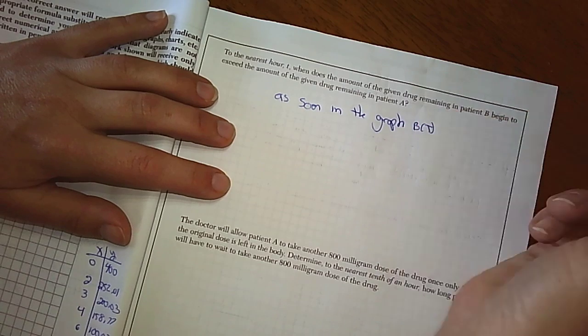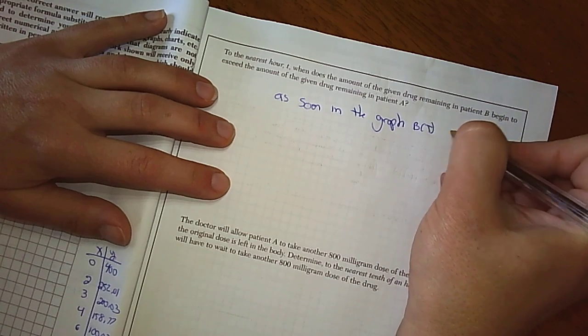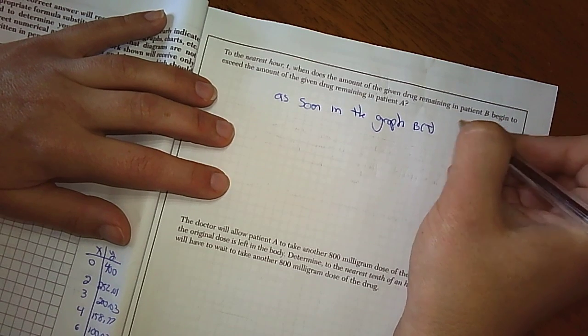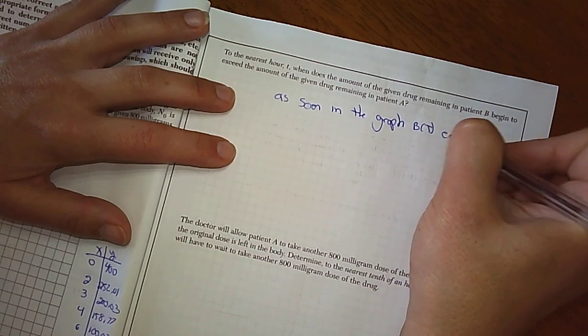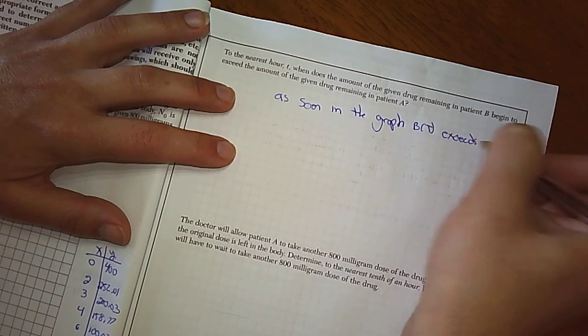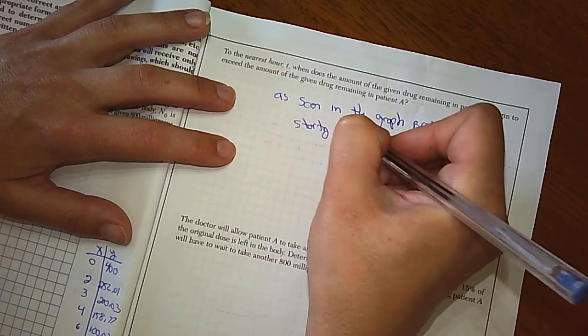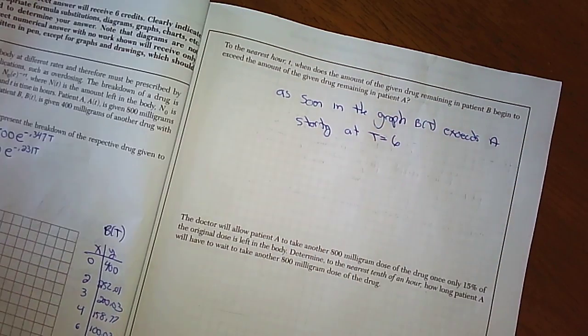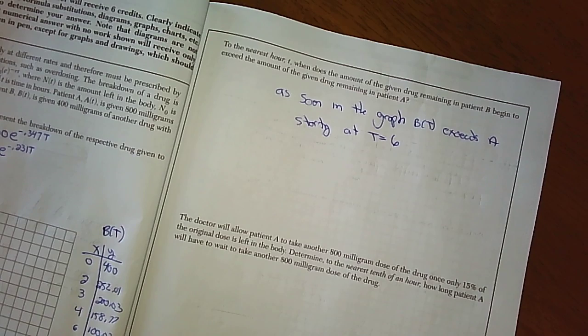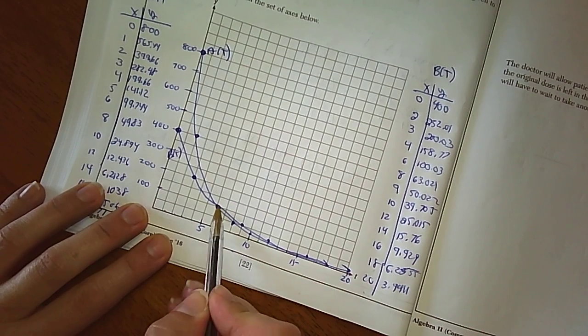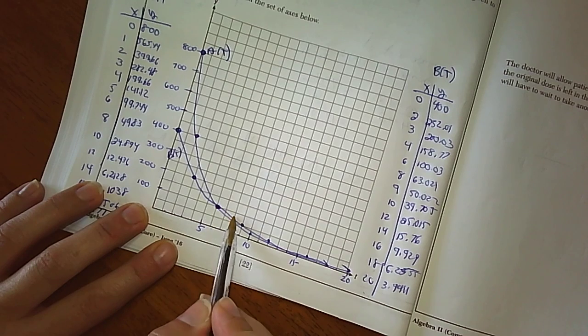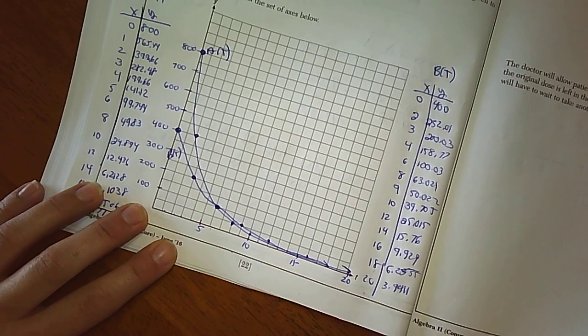B of t exceeds A starting at t equals 6. So that's that one. If you want to see what I'm talking about, right here at 6, they kind of hit, and then B's higher than the A graph.